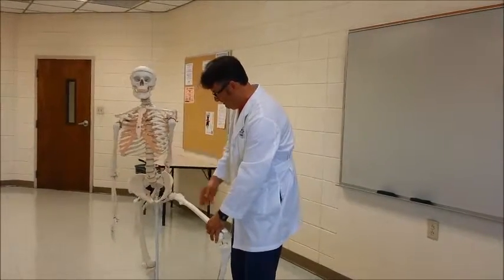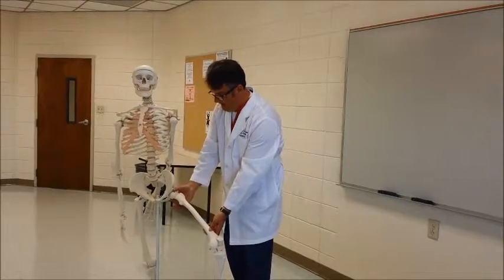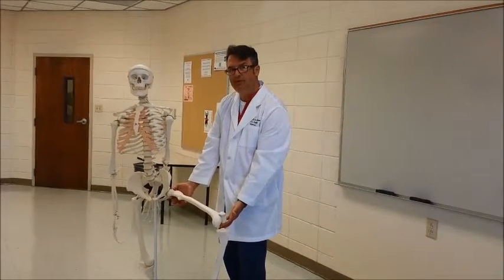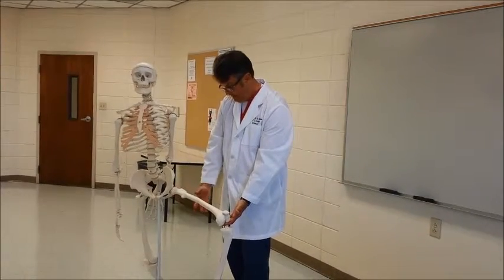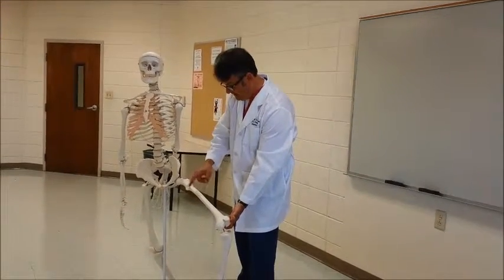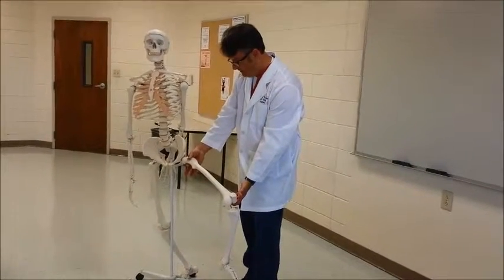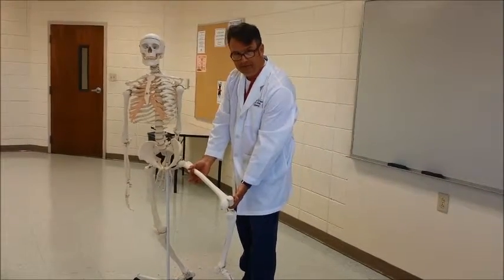Let's look at the femur for just a minute. The head of the femur is quite large. Remember, we learned that the largest bone in the body is the femur. And there's a greater trochanter, there's a lesser trochanter. Here is the anatomical neck, here is the surgical neck. We doing okay over there?